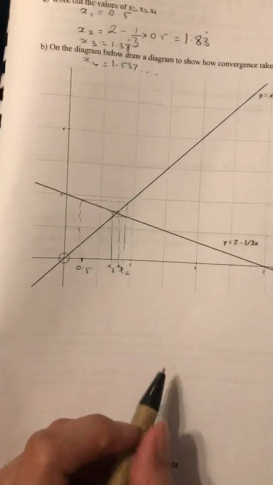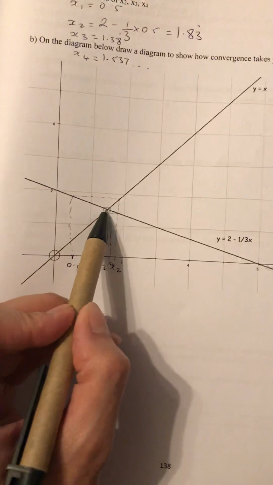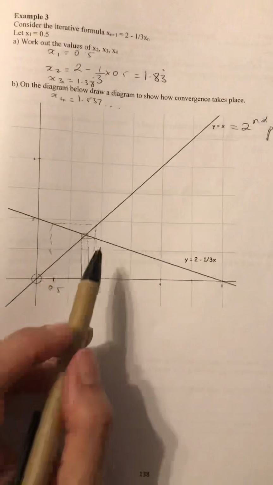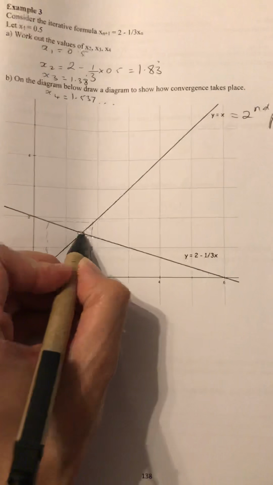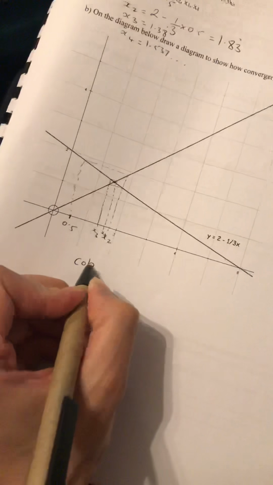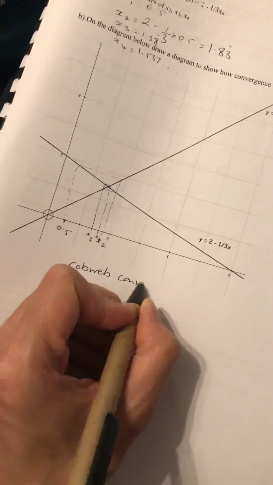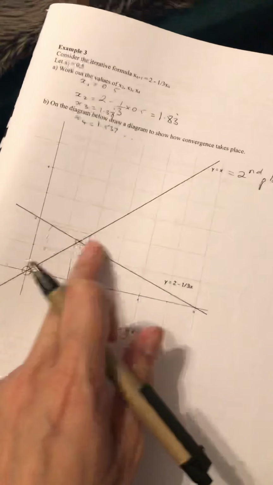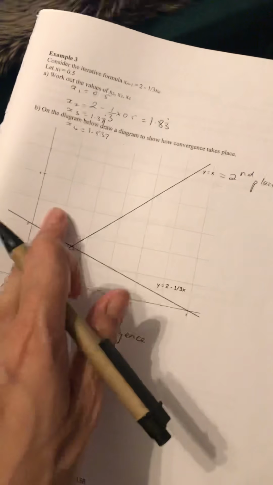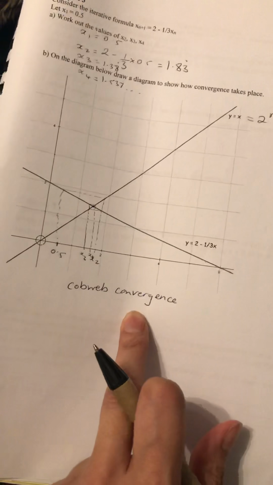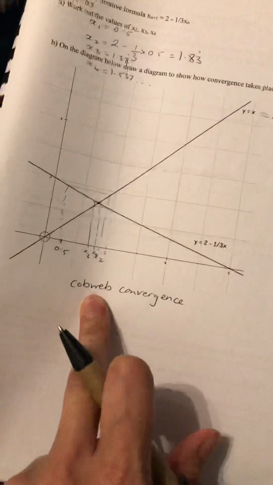Okay, and then you can see that it's going to keep doing that. It's going to keep going round and round and round. Okay, and you can see that it's eventually going to reach where these two intersect, and they call this a cobweb convergence. So this is a cobweb convergence because it's getting closer and closer to where they intersect. And it's following this cobweb pattern. If it's getting closer and closer to what you're looking for, that's called a convergence. And here is a cobweb.